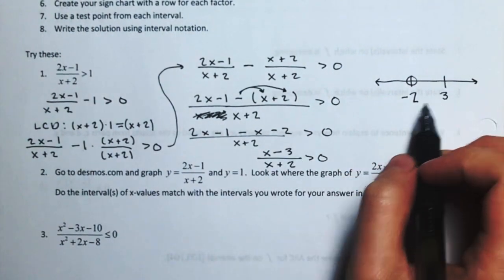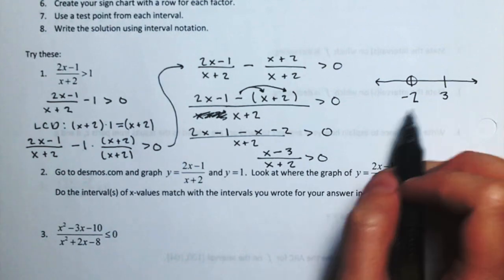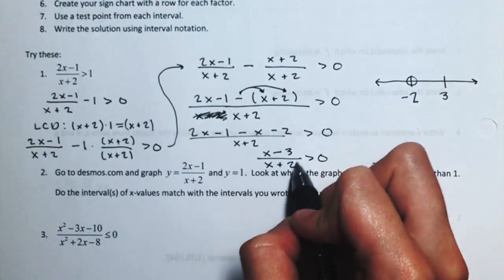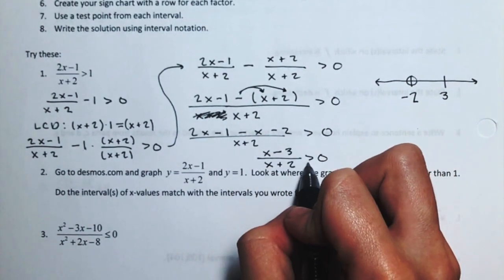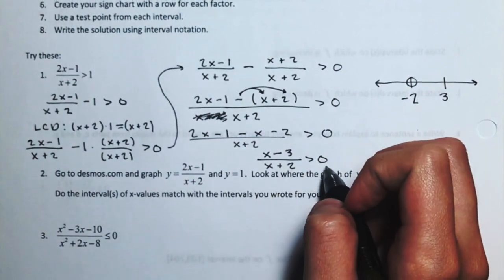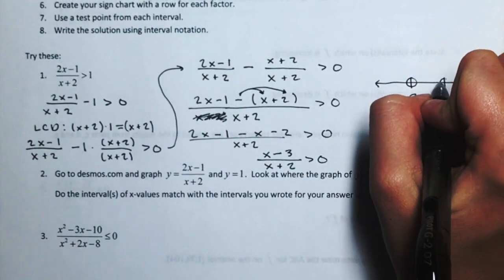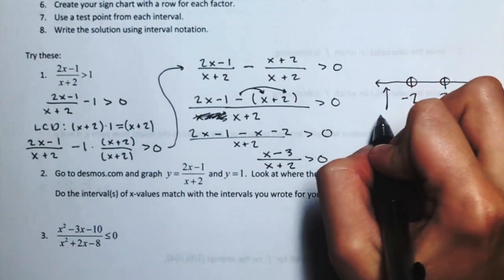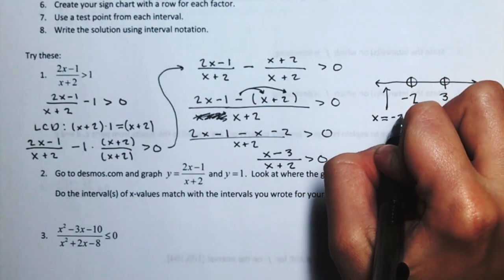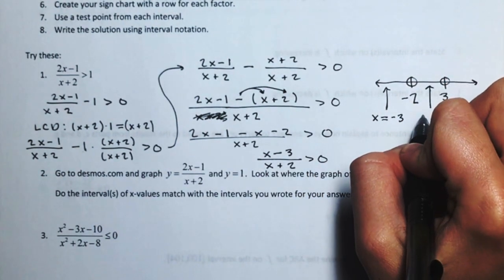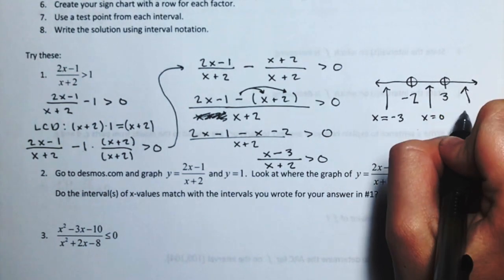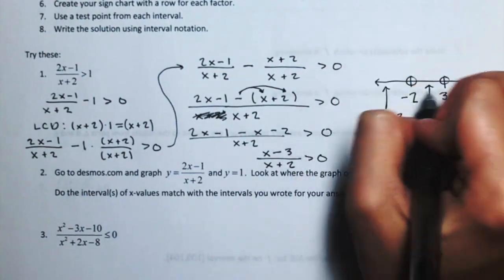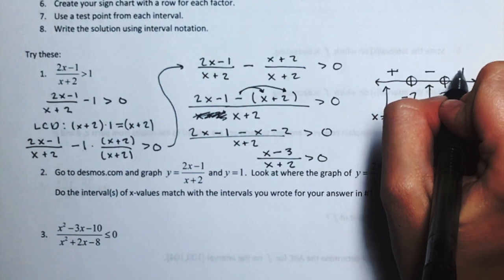X minus 3, that gives us this root of 3, right? If this is 0, then this whole thing is 0, right? If this is a root of the top, the whole value of the rational function is 0. 0 is not greater than 0, right? 0 is equal to 0. So since we have this greater than sign, this also needs to be not included. I test the points here. If I test these intervals, I get positive, negative, positive.